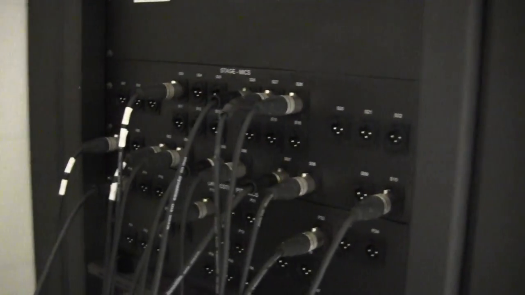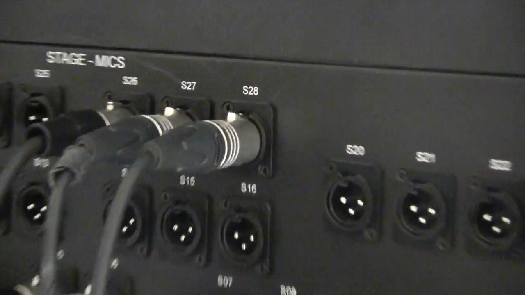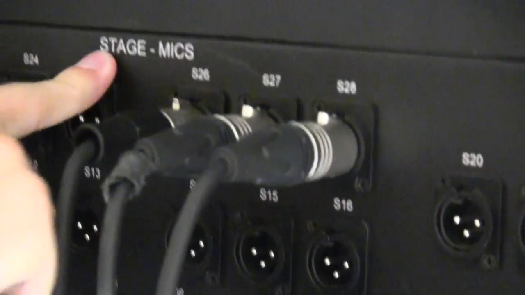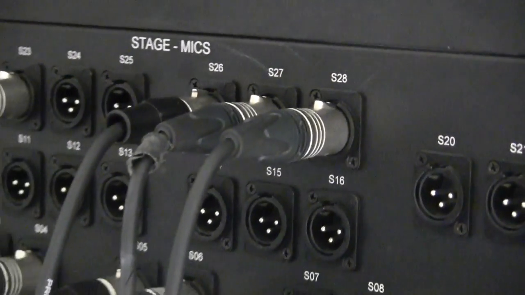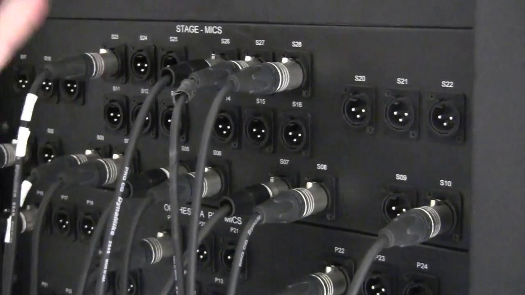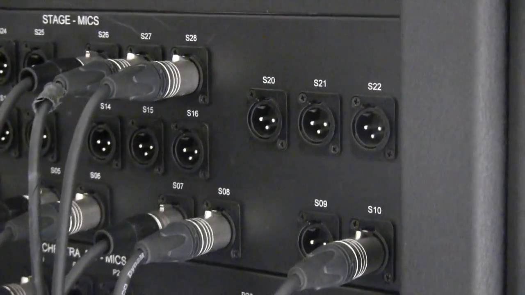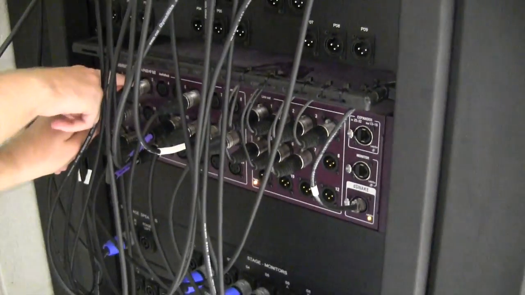This patch rack is basically the same thing 50 times. Up here, and it's all labeled, is the stage mics. So anywhere on the stage, anywhere with that S we talked about, is on here. So if you plug something in S3 in the drop on the floor, you plug in S3 right here. If you want it to show up on the board as D-Snake 3, we'll talk about that when we go to the board, you plug it into the purple 3 down here.